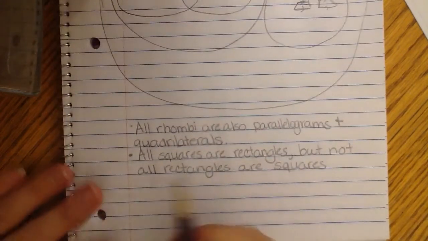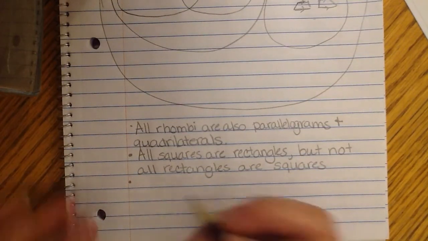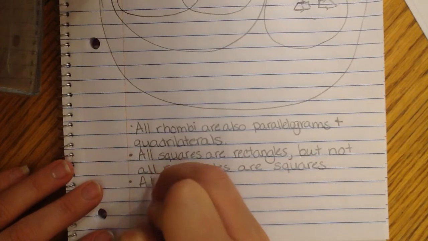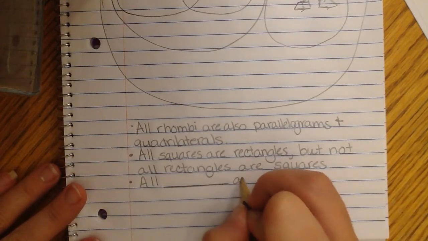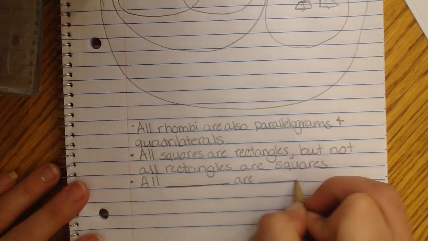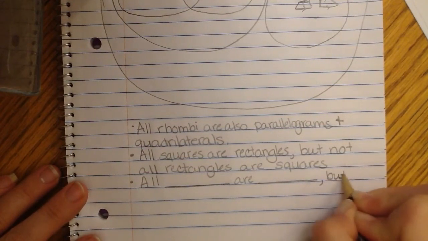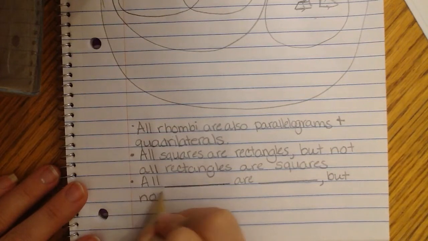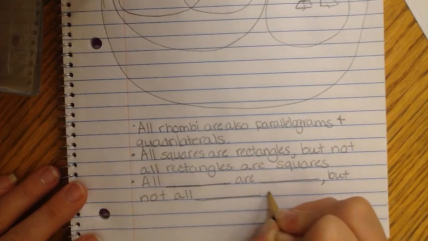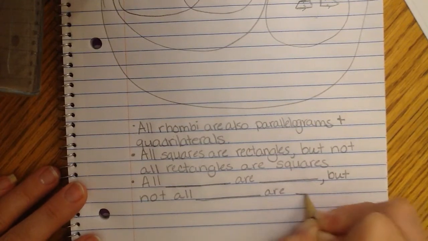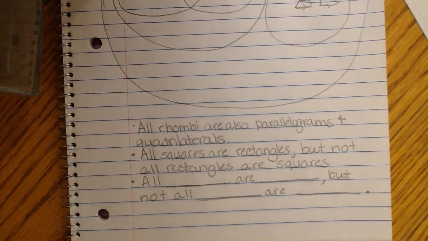So I'm going to set this up again, and I'm going to have you fill it in, and I'm going to check this tomorrow. All something are, I'm going to leave a blank because I'm going to have you pick an example, but not all blank are this.